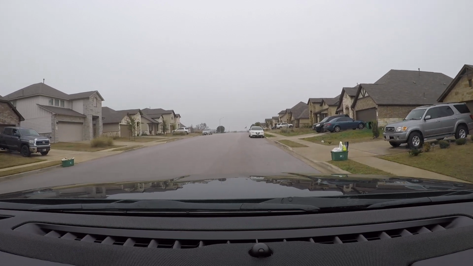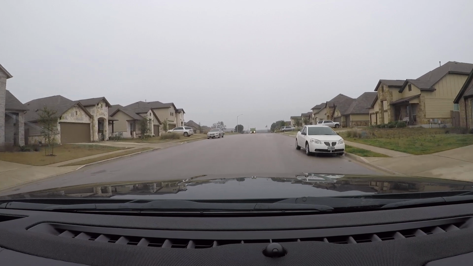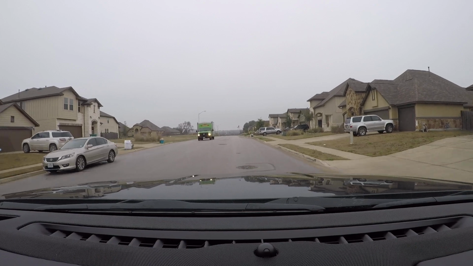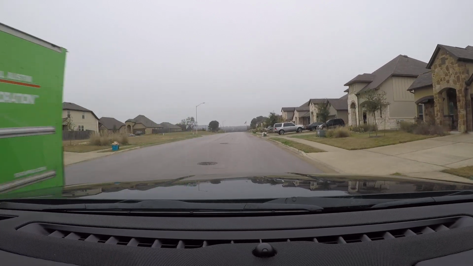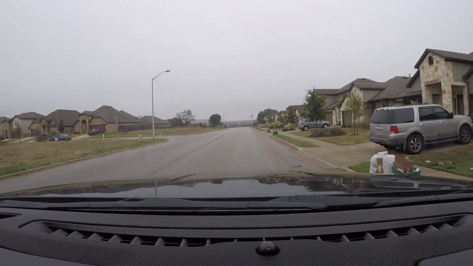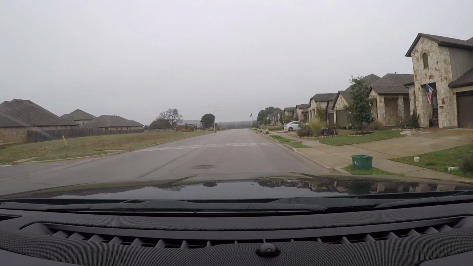Check my rear view again, take my blinker off, and off we go. So we're going to work on right and left hand turns. Now again, you want to make sure that you let your student know way in advance when they need to make a turn or a specific maneuver.